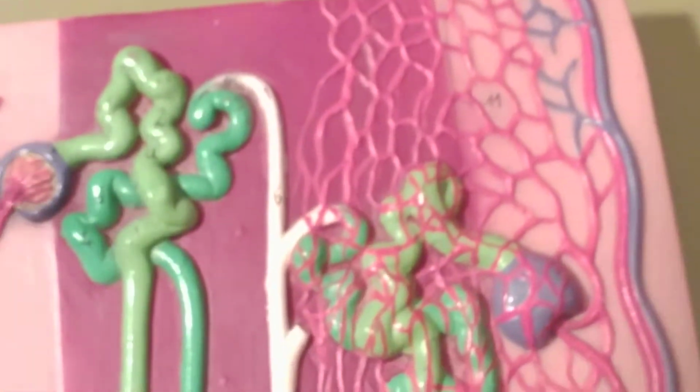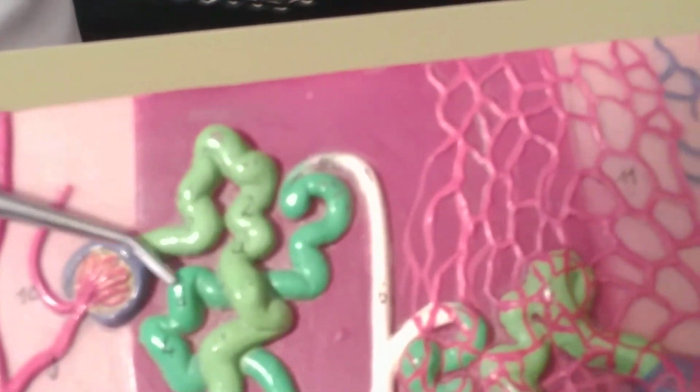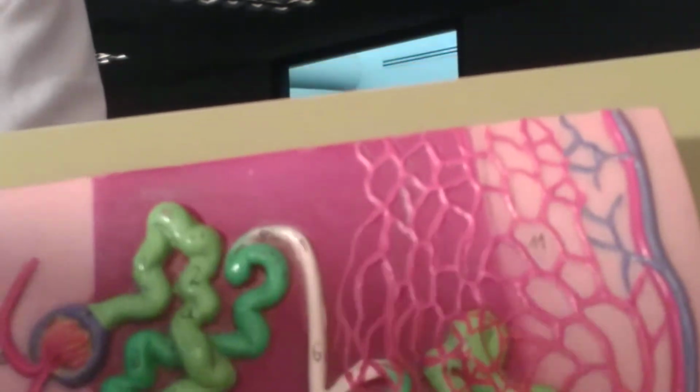All right. Also, here you see the upper end of the proximal convoluted tubule. So this is the beginning of the proximal convoluted tubule, and that's exactly what you see here on the glomerulus. So on the glomerulus, as you see, you've got the glomerulus and the beginning of the proximal convoluted tubule.